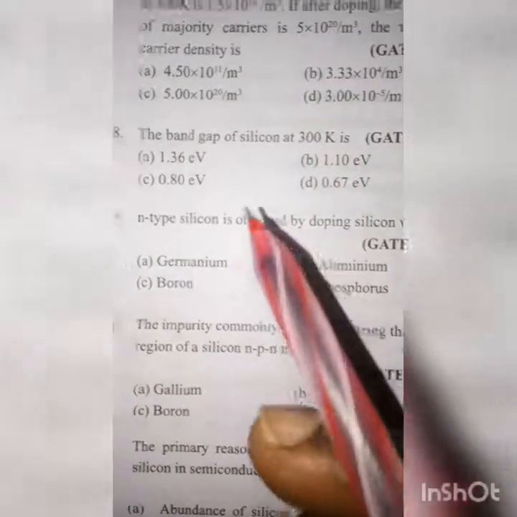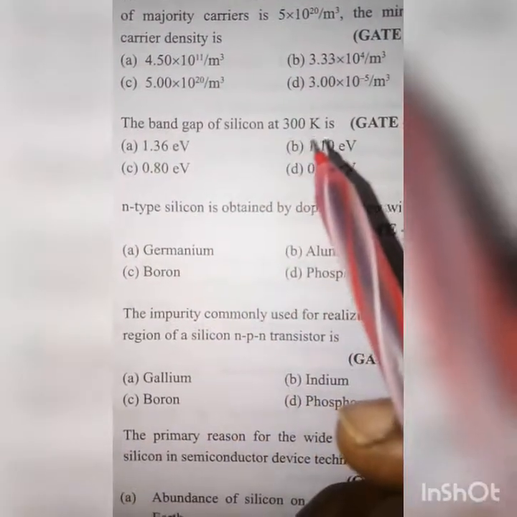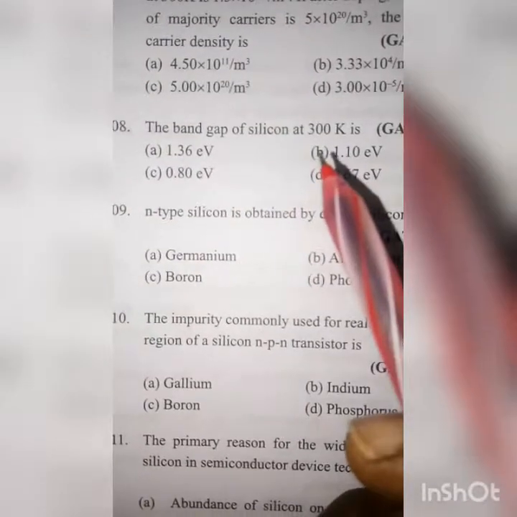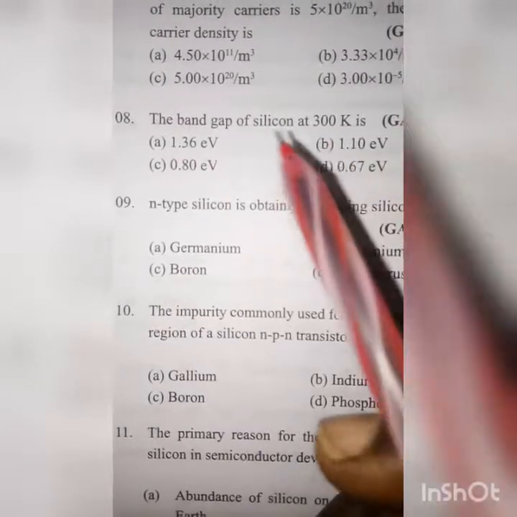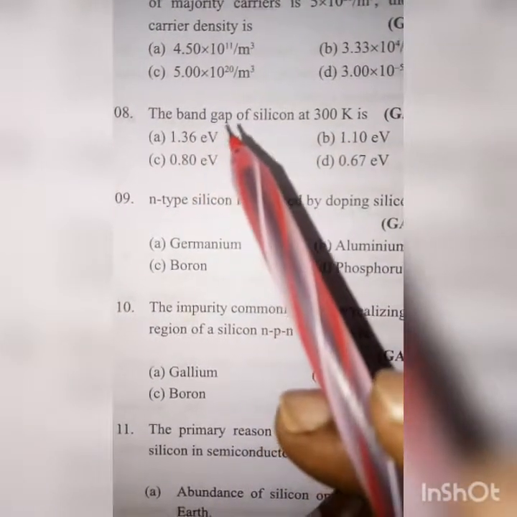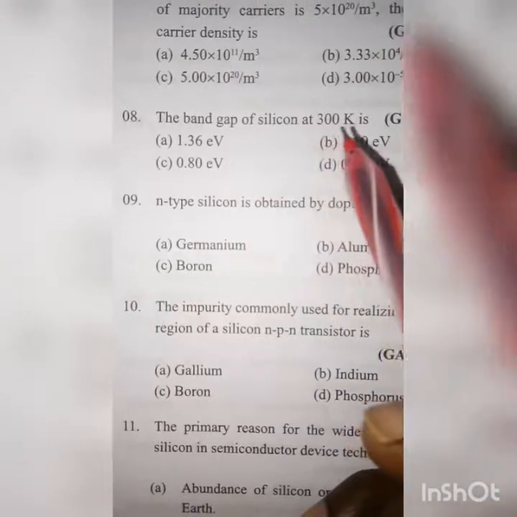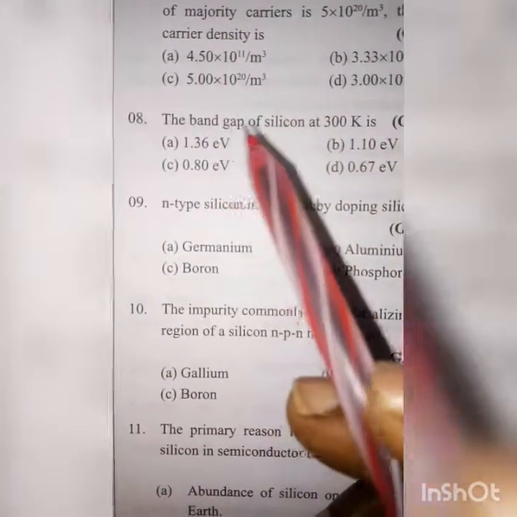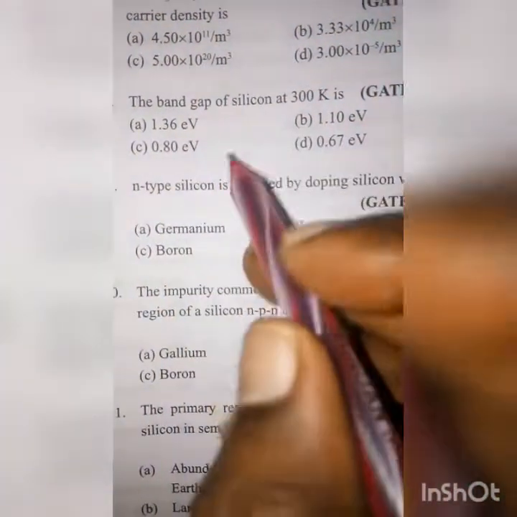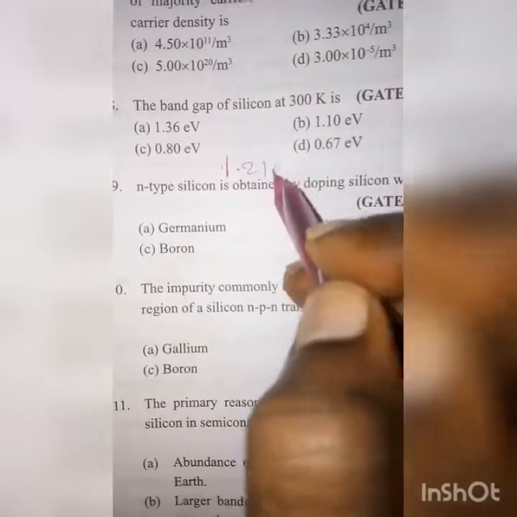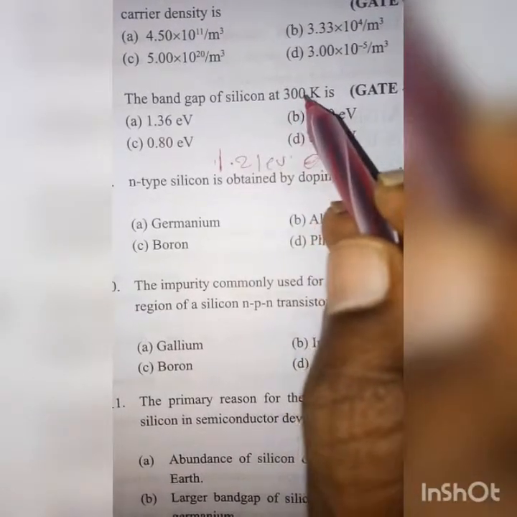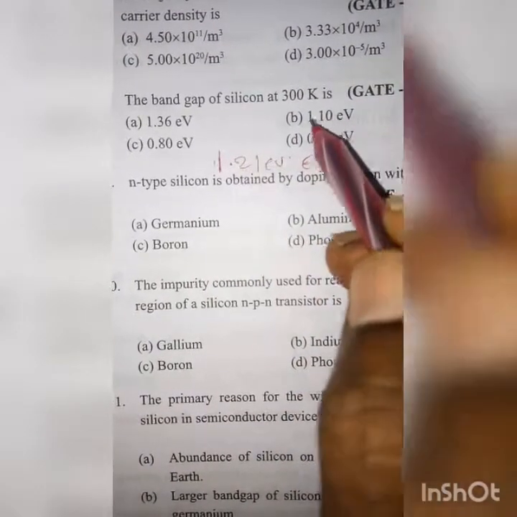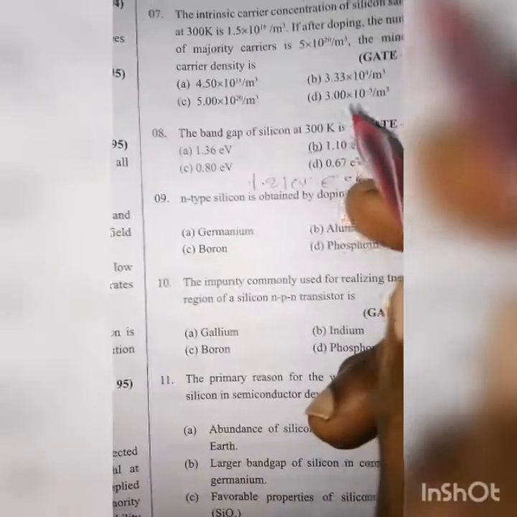So next move to the 8th question. The band gap of silicon at 300 Kelvin is... This is an important question. The band gap of silicon at 300 Kelvin, at room temperature. Here you have two types of band gaps, at 0 Kelvin and 300 Kelvin. At 0 Kelvin it is 1.21 electron volts. He asked at 300 Kelvin, which means 1.10 electron volts. This is the answer.